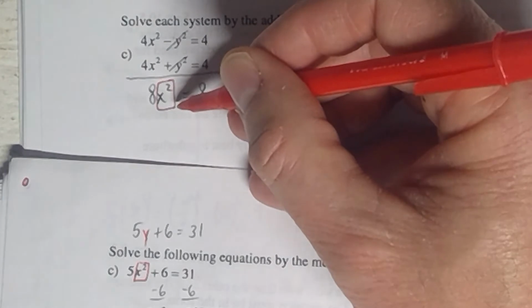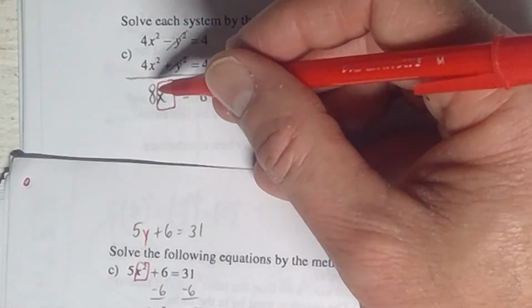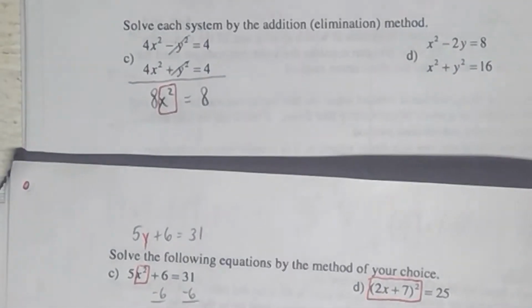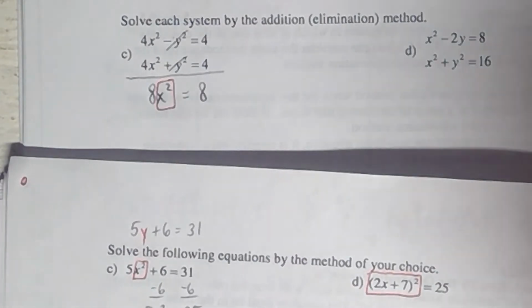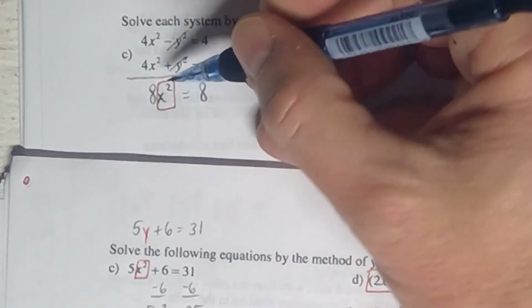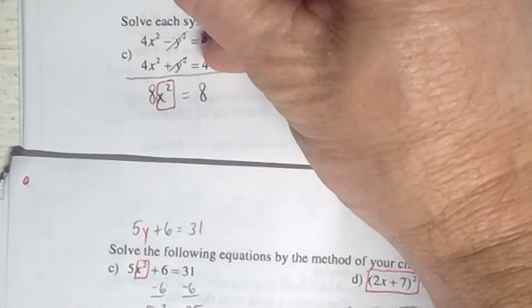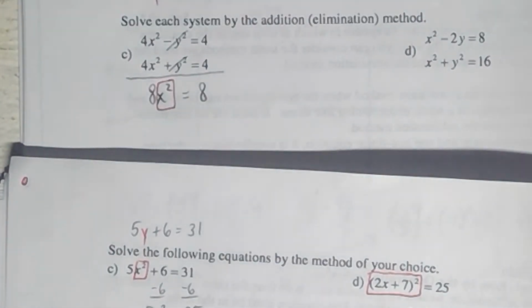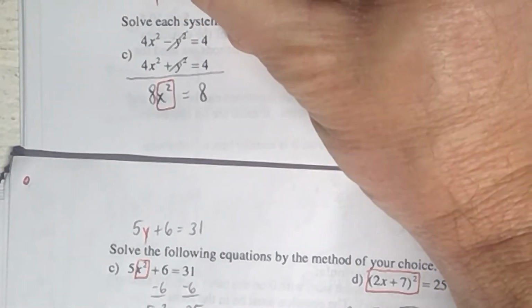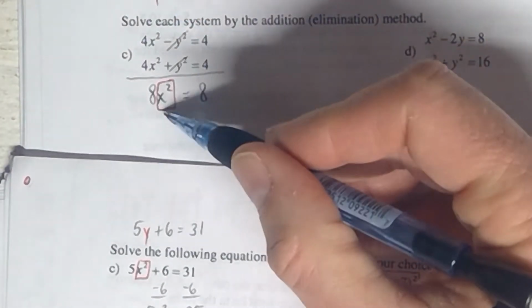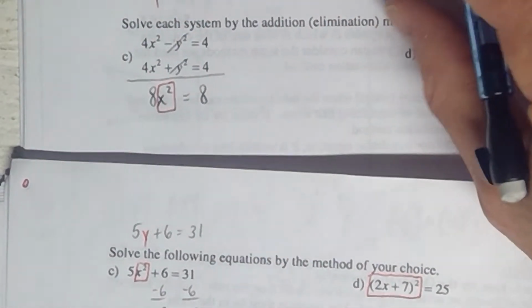Put a red box around that. You don't have to use a red box, but just put a box around it. Even if you do that in your head, you don't have to write down the box. But imagine that there's a box around that, and imagine that that's its own separate variable. Like, for example, what if you had 8y equal to 8 instead of 8x squared equal to 8? So that box is like a variable.